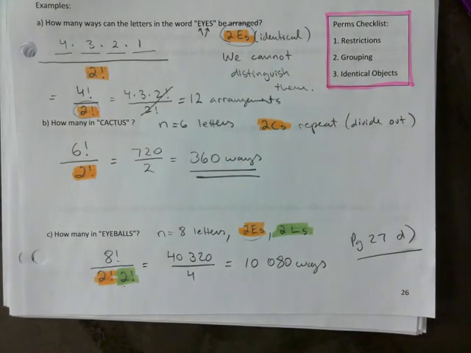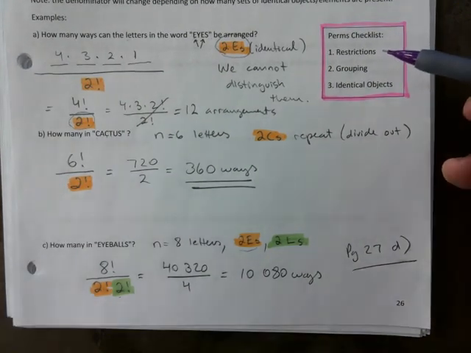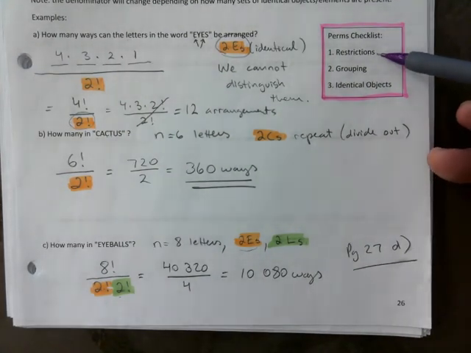Also, moving forward, I call this a perms checklist. Permutations checklist. Before you just go ahead and solve, think: are there any restrictions put on me? For example, am I allowed to repeat? Is it saying don't repeat? Does somebody have to stand in the front or back? Is there a restriction?